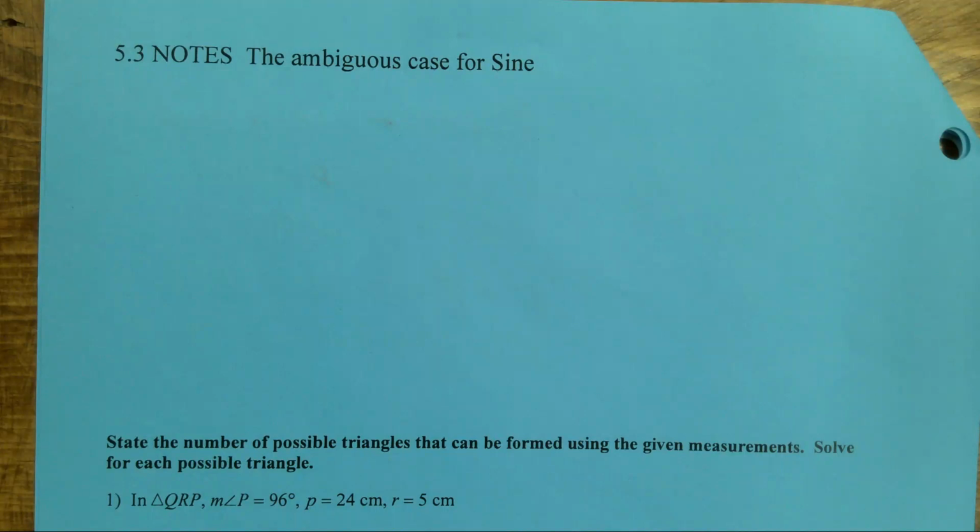And the issue comes from sine, because sine is positive in both the first and second quadrant, and your calculator will only give a first quadrant answer. So it's our job to figure out, in certain instances, if there is a potential for a second triangle to be drawn with the same given information. We'll do our best to draw this out so you can see what the issue is.